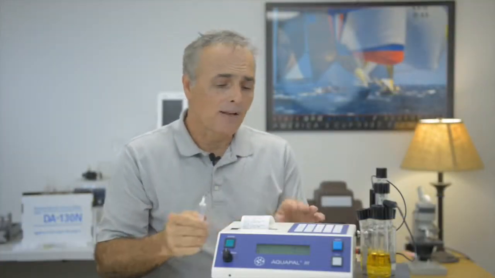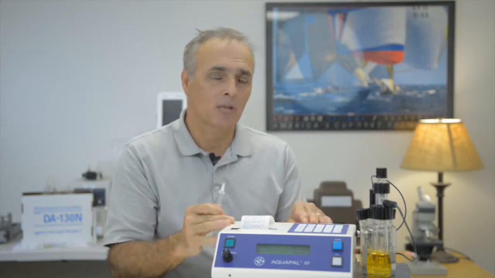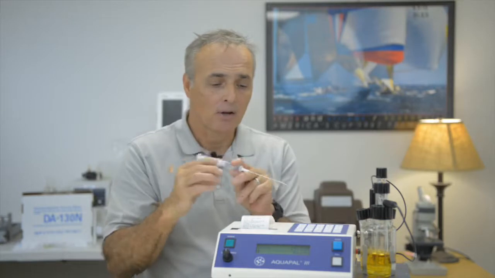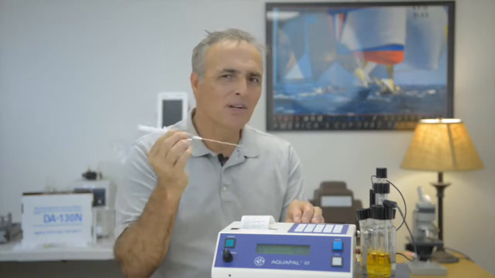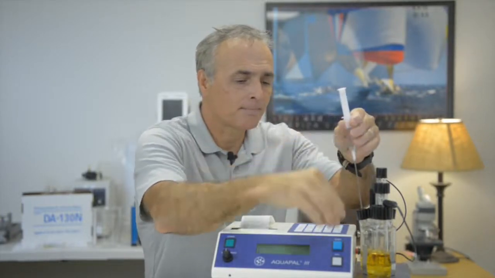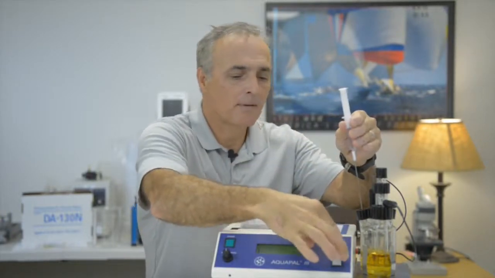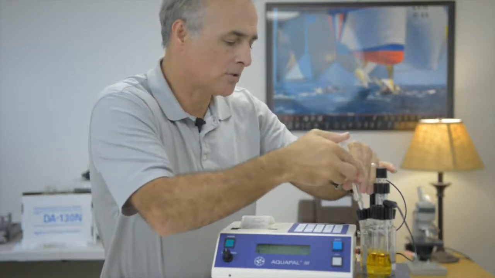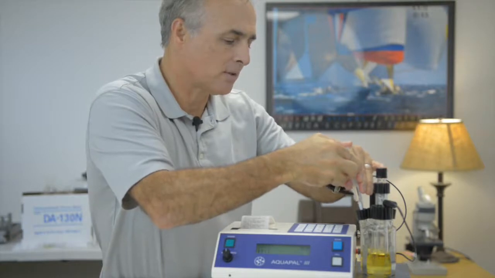The way the instrument works is there's a natural delay before the test. So we're going to take our sample in the syringe. I'm not really going to do a mil because I just want to show you how it works. I'm going to press the start button, and then it starts the delay, and then I'm going to press some sample in here.